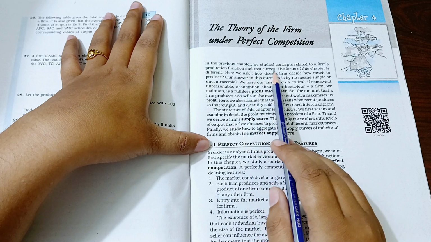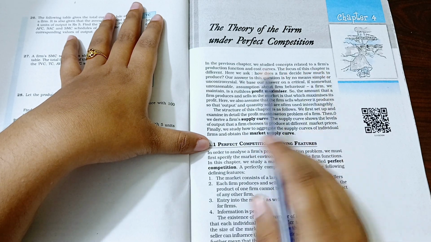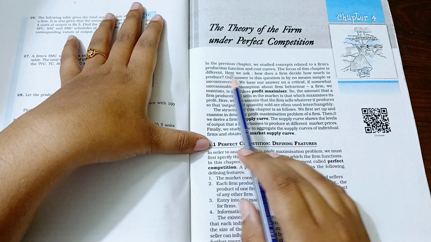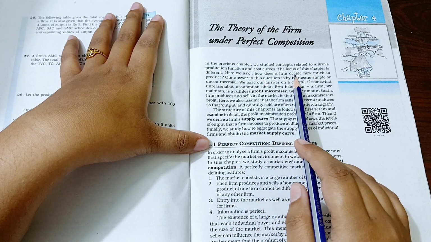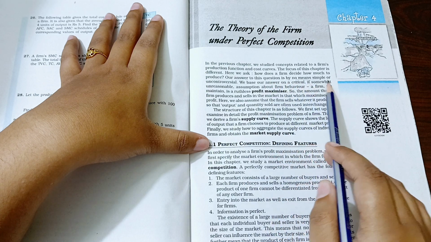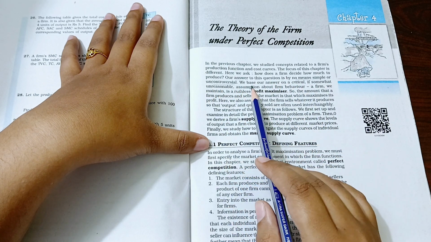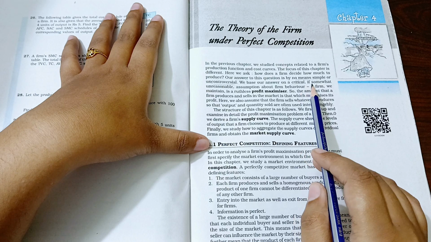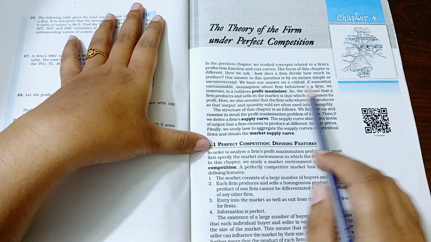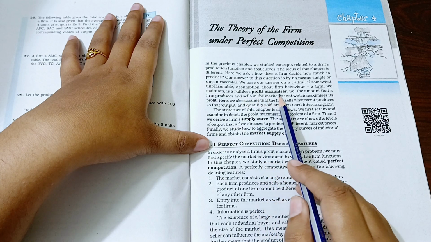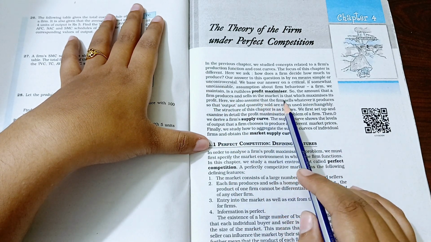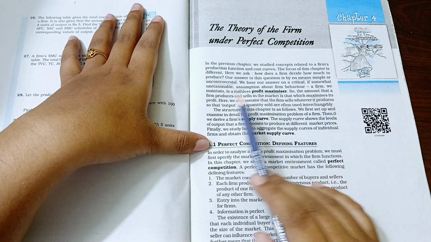In the previous chapter we studied concepts related to a farm's production function and cost curves. The focus of this chapter is different. Here we ask, how does a farm decide how much to produce? Our answer to this question is by no means simple or uncontroversial. We base our answer on a critical, if somewhat unreasonable, assumption about farm behavior. A farm, we maintain, is a ruthless profit maximizer. So the amount that a farm produces and sells in the market is that which maximizes its profit.